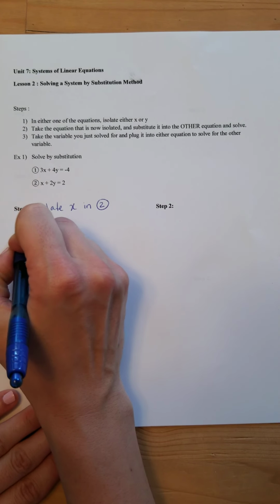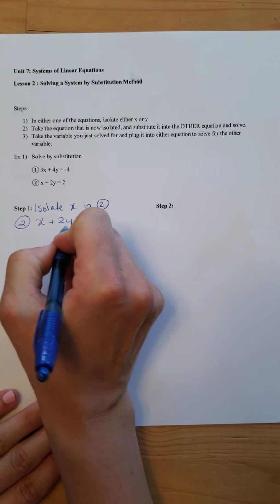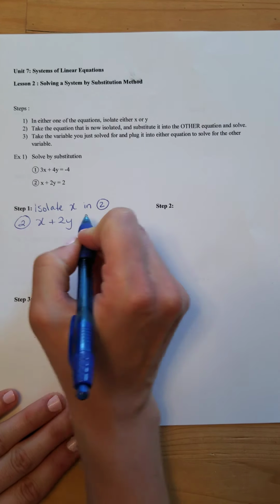Okay, so I take equation 2, x plus 2y equals 2. To get x all by itself, I just have to take my positive 2y and send it over to the other side. But remember, when you send it over to the other side, you change the sign. So I have x all by itself on the left side. Now on the right side, I have this 2 that was already there, but because I sent over a positive 2y, it's now going to become negative 2y. Okay, and there, it's isolated. So I've isolated x in one of my equations. Step 1 is already done.